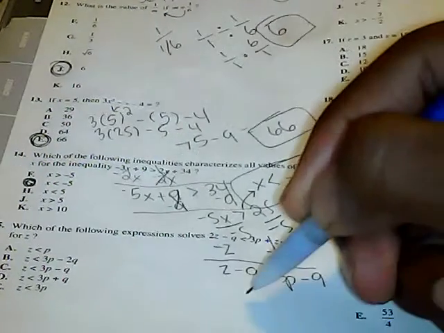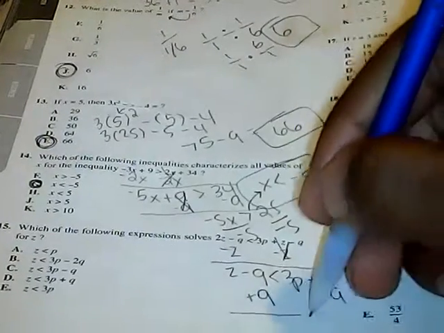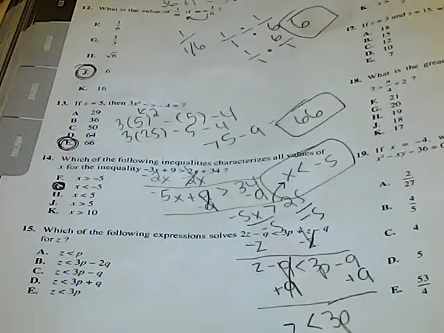So in order to do that, you're going to add q to both sides, which cancels out the q on both sides. So you're left with z is less than 3p minus q plus q, which is nothing, so that's just going to be 0. And this is the answer that you're left with. z is less than 3p, which is answer choice E, I believe. That's how you solve that.